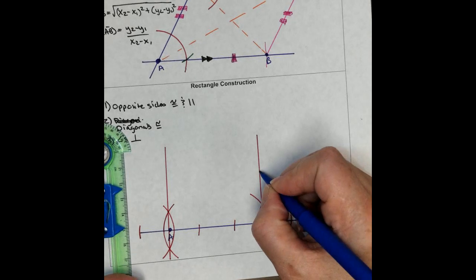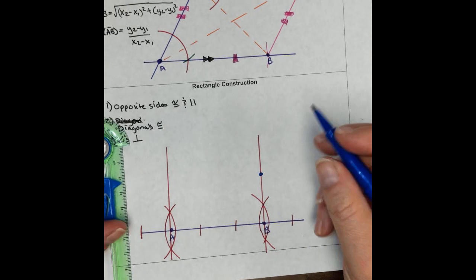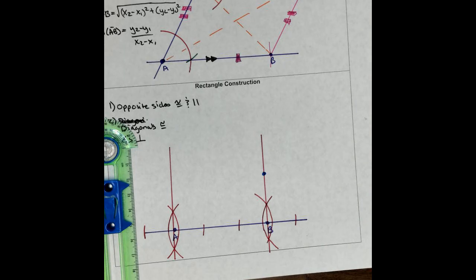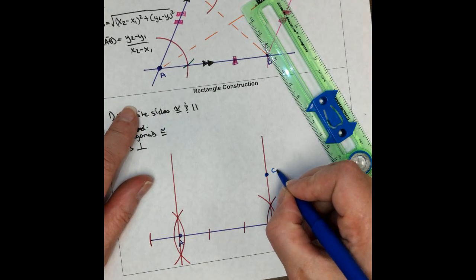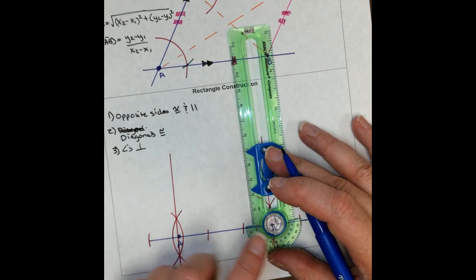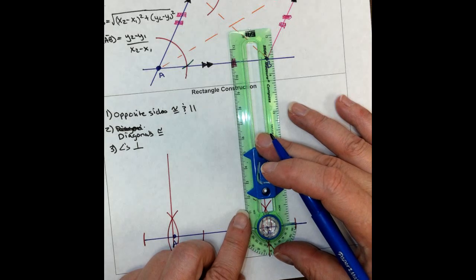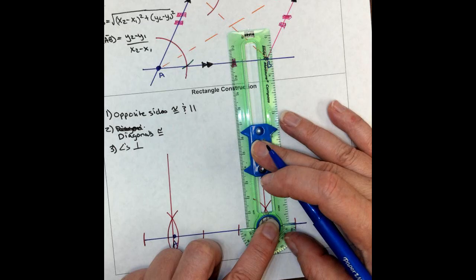Now I'm going to create a point C over here. It could be wherever, just as long as AB and BC are not the same length. And then I'm going to use my compass as a ruler again.